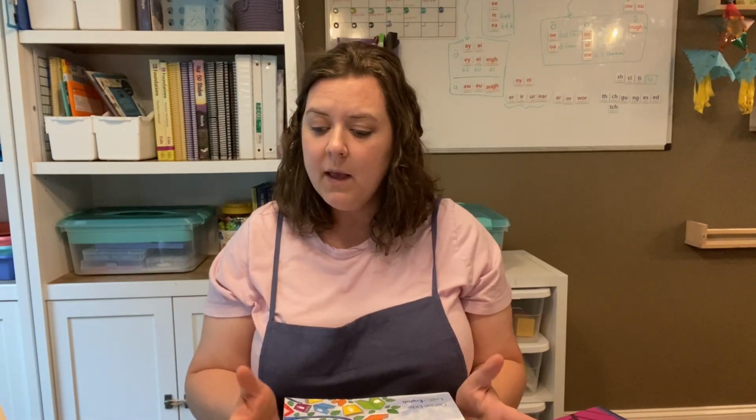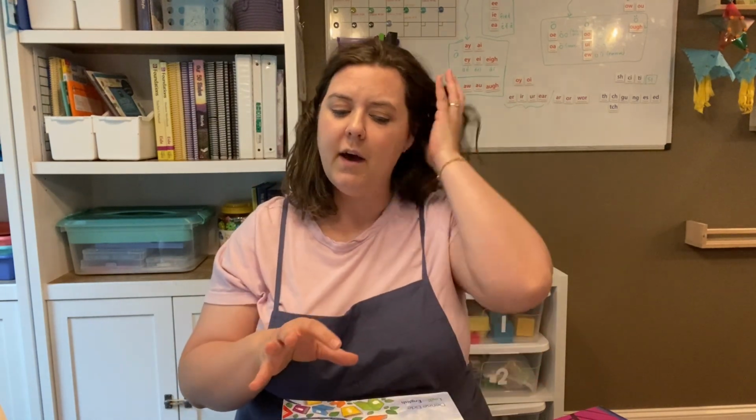The main reason we were doing it is for spelling. My son, not a great speller. That was something I really wanted to work on this year. So I was focusing more on the spelling and the grammar, not so much the reading. But if you need to do more reading and writing with your child, check out the Essentials Reader component. I just don't have that to show you. So anyway, I'm going to turn this around and show you the inside of the book in just a second, but just a few thoughts.